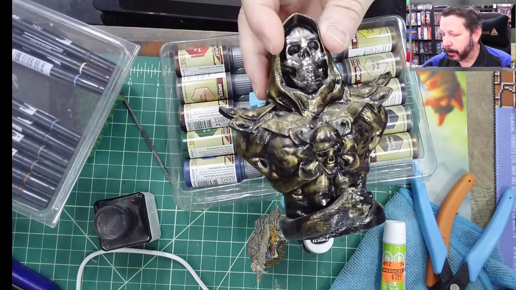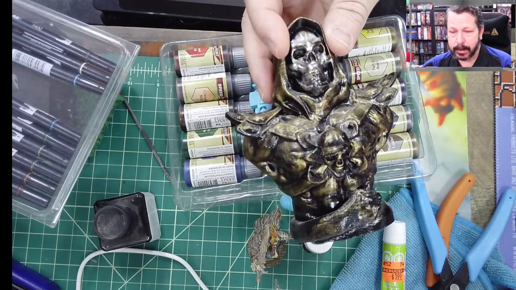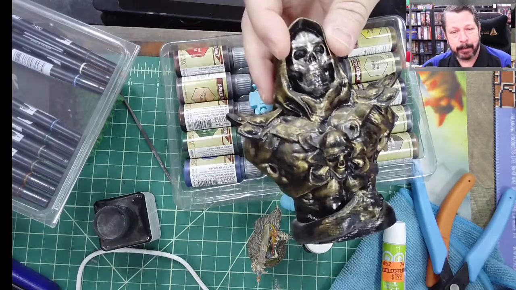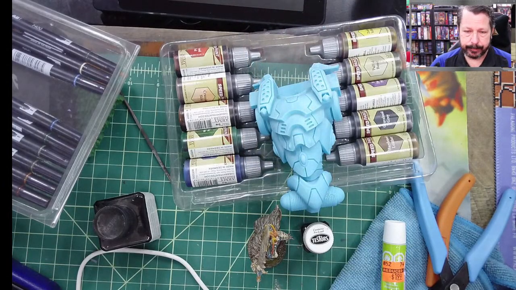So it's a little bit harder to find sometimes. I think I probably ordered it from Amazon. No, I ordered it from Hobby Lobby. I don't know if they have it at Amazon. Let me see. I want to keep those markers. Maybe I will get some.